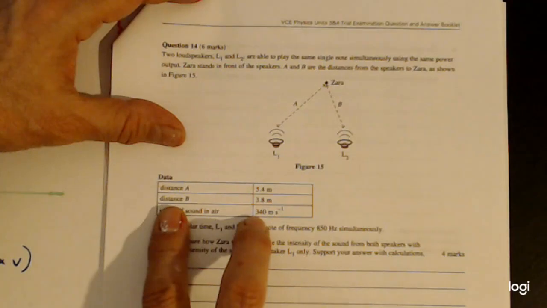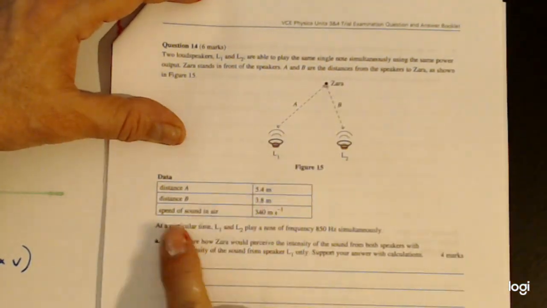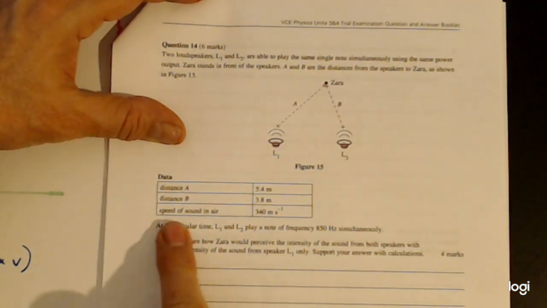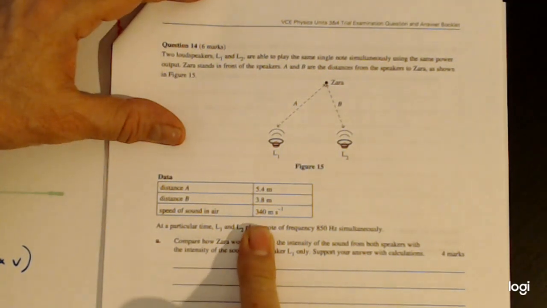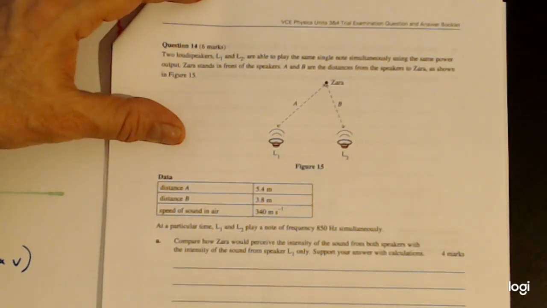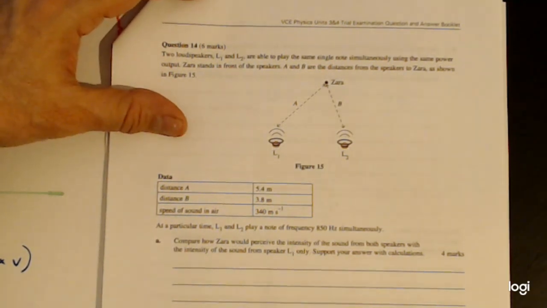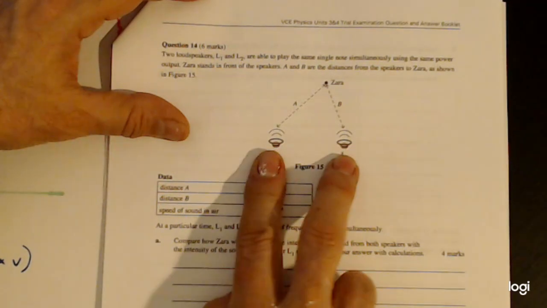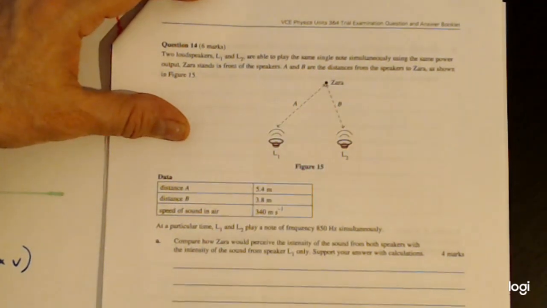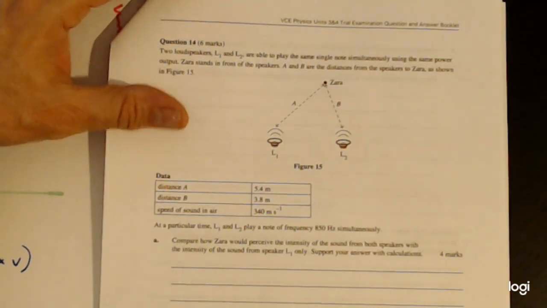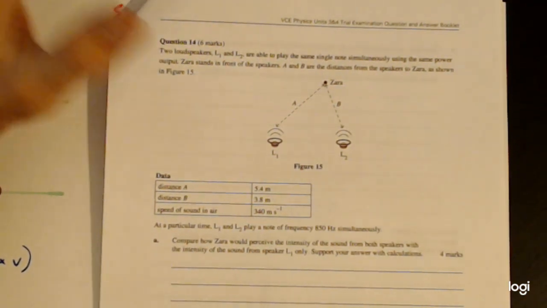She's 5.4 meters away from A, 3.8 from B. The speed of sound in air is 340 meters per second. Okay. At a particular time, these guys are playing a note of frequency 850 hertz simultaneously. Basically, what is she going to hear? Is she going to hear the note as loud as it's coming out of the speakers? Is it going to be louder? Is it going to be less loud? And why? Explain it.